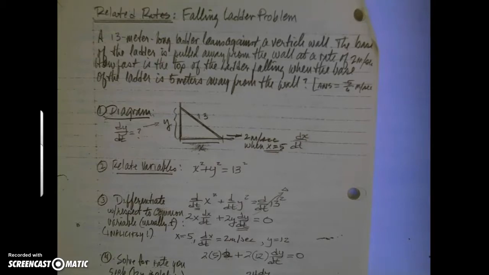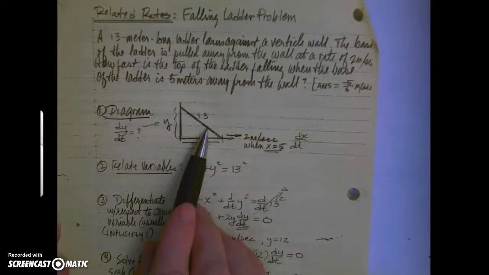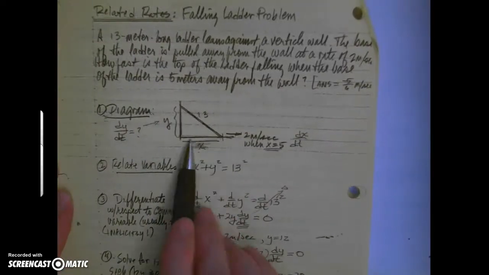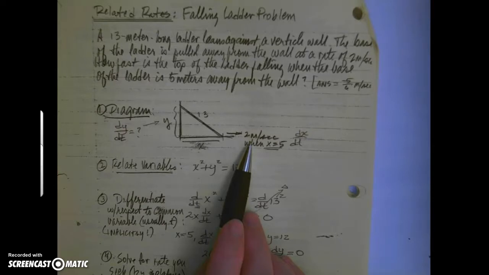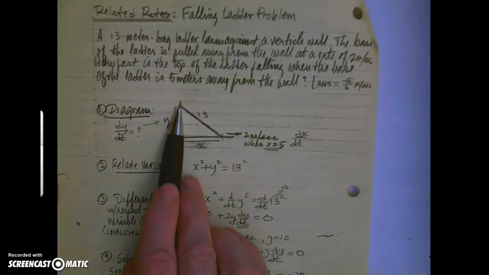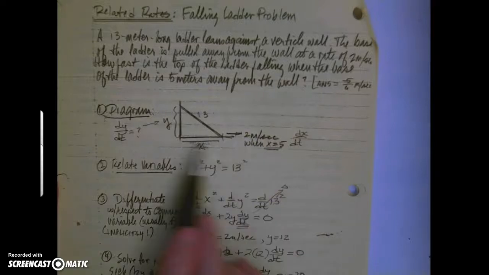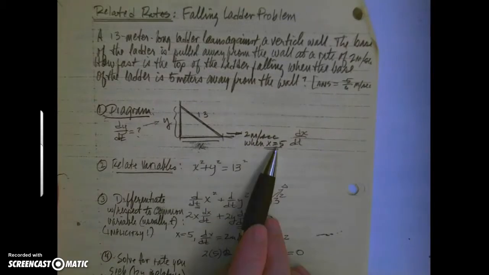As you can see by the problem, a 13-meter long ladder is leaning against the wall, and it begins to drop down the wall. That causes the bottom of the ladder to shoot out at a certain rate. What we want to do is find out at what rate the tip of the ladder is falling down when x, or the distance from the wall, equals 5.